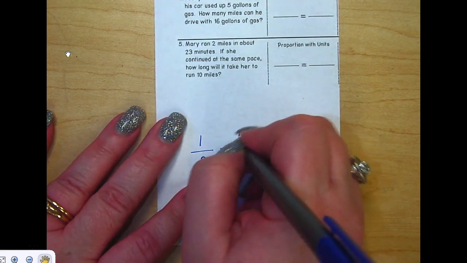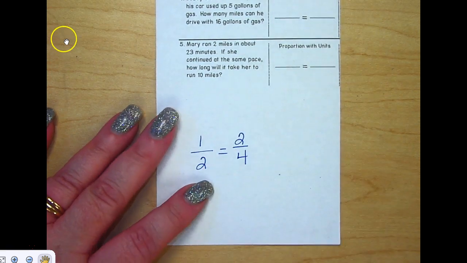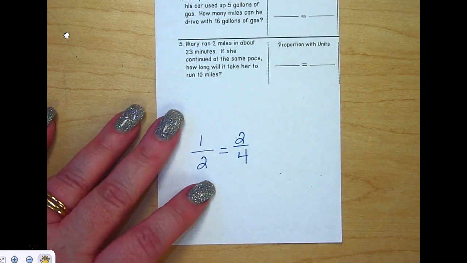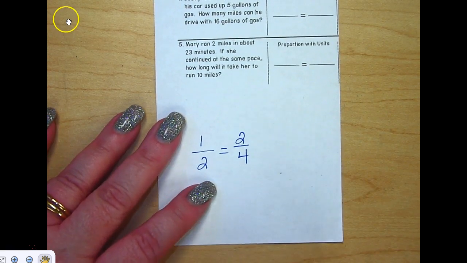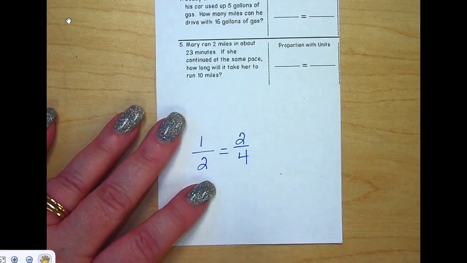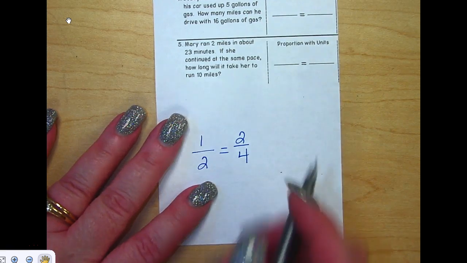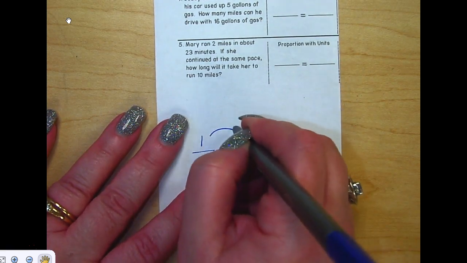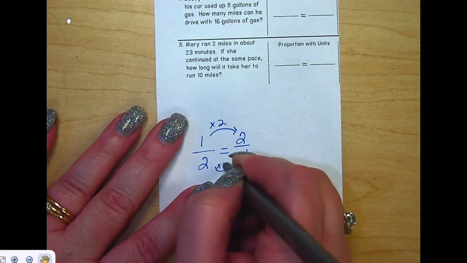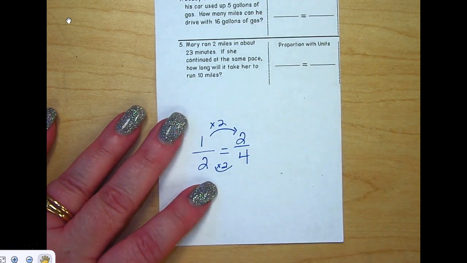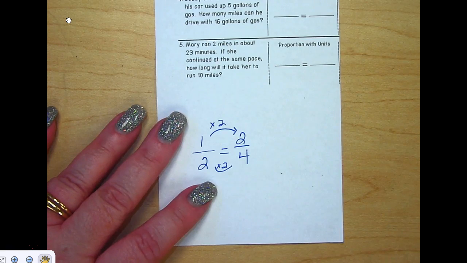2/4. Right? So proportional means you're keeping things equivalent, right? And so how did you know how to do that, Alexis? So they're the same. So the math that we could do is times 2 and times 2, right? So that's one way to prove those are proportional.